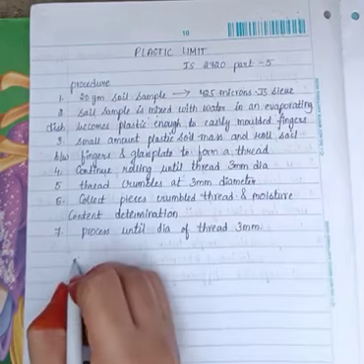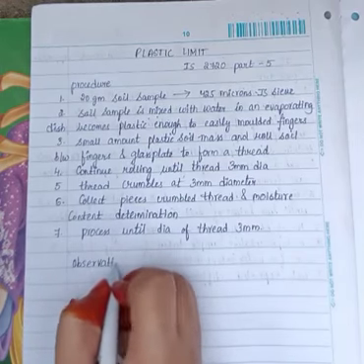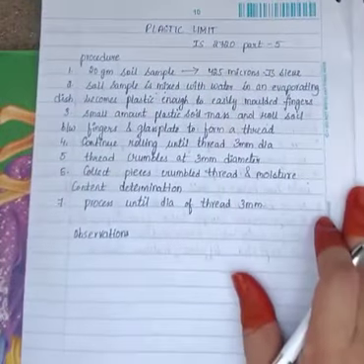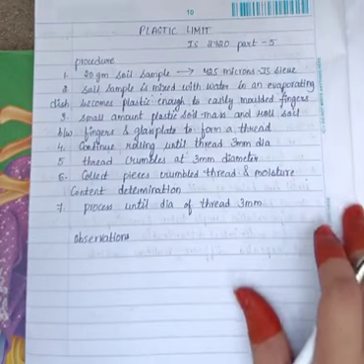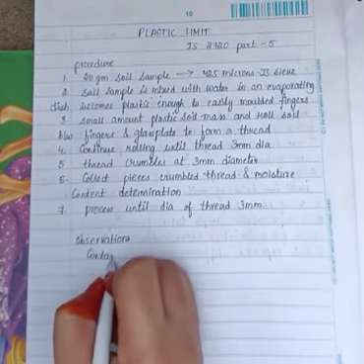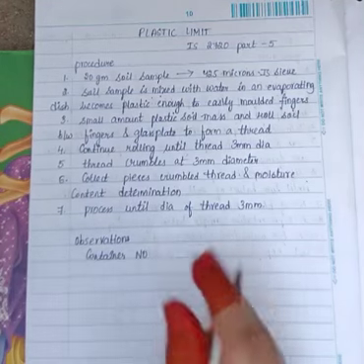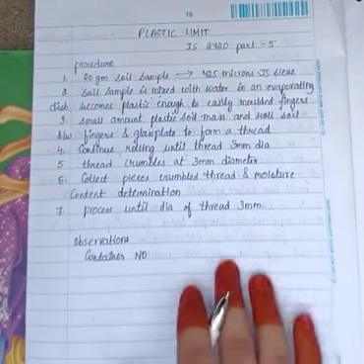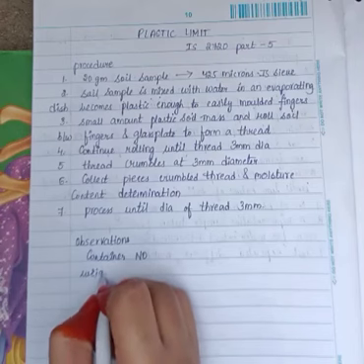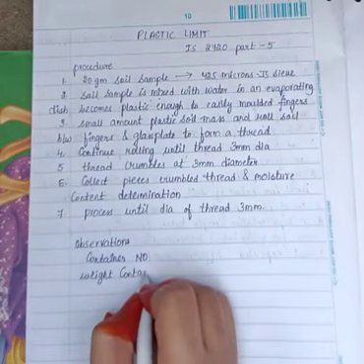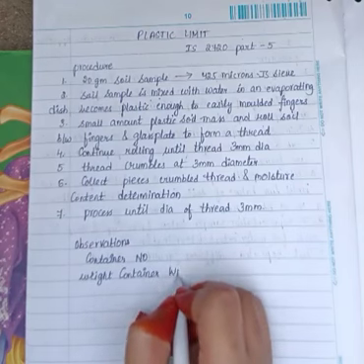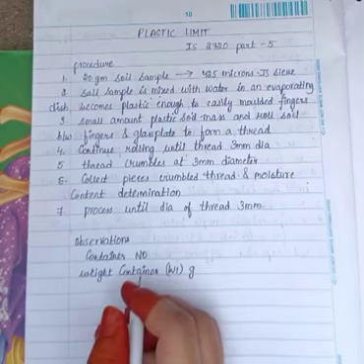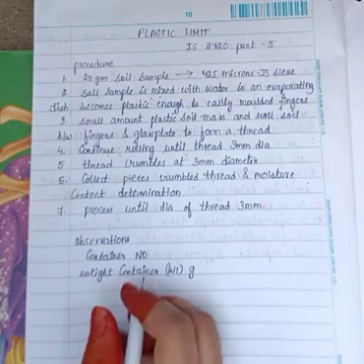Coming to the observation table, our first column is the container number. We note down which containers we are taking for moisture content determination. Next is the weight of the container, which is taken as W1, in grams. Similarly, we have to determine the weight of the wet soil thread.